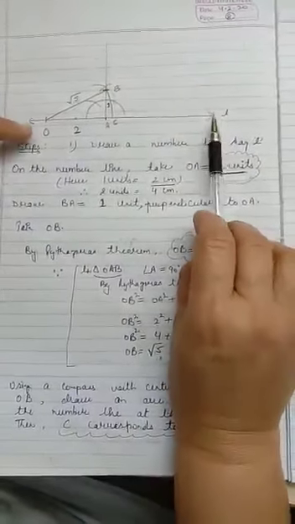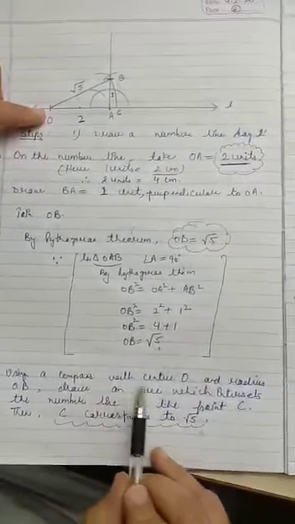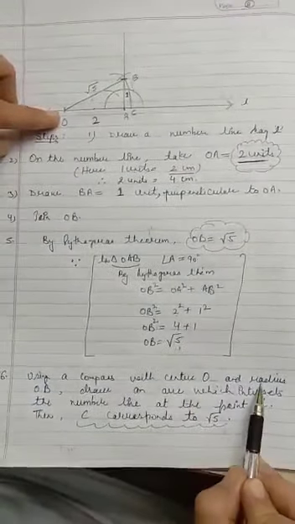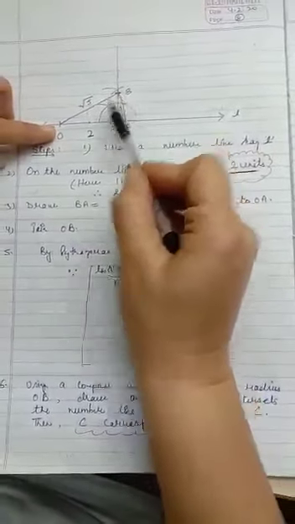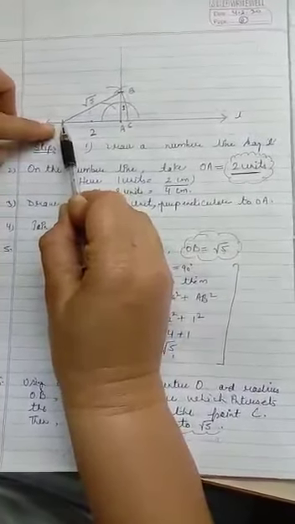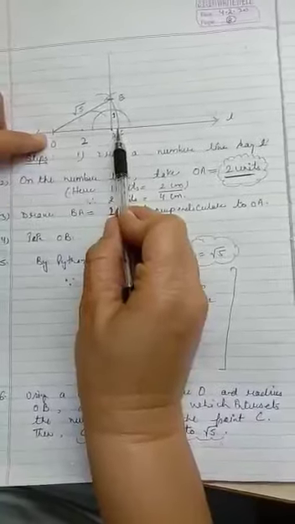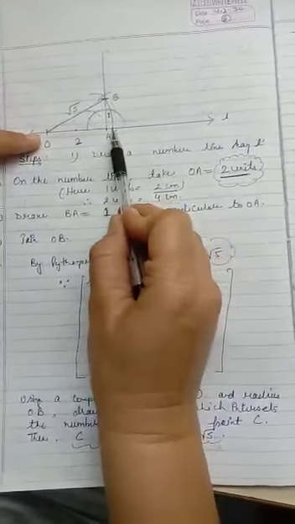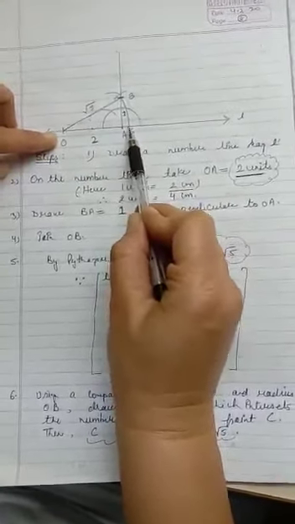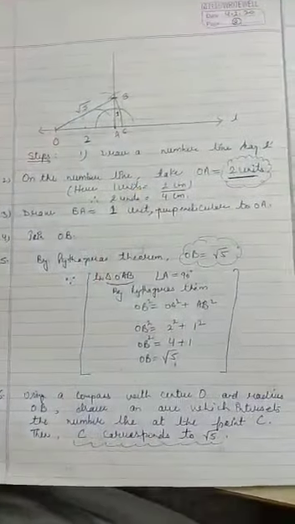Say L. For this, you have to keep your compass at O. Using a compass with center O and radius OB, draw an arc which will intersect the line L at the point C. This point C will represent root 5. So let us see how to construct it actually on a number line.